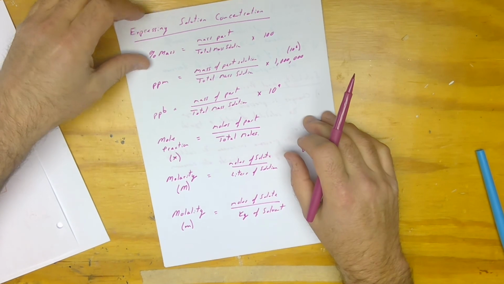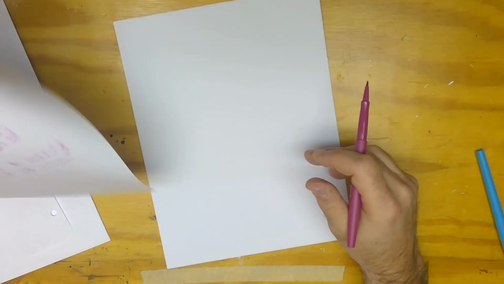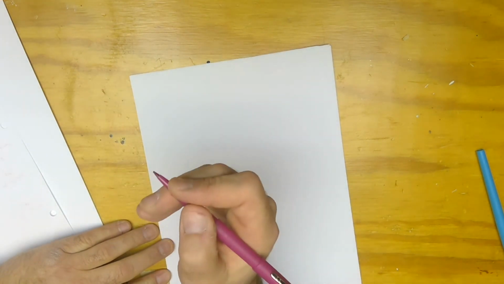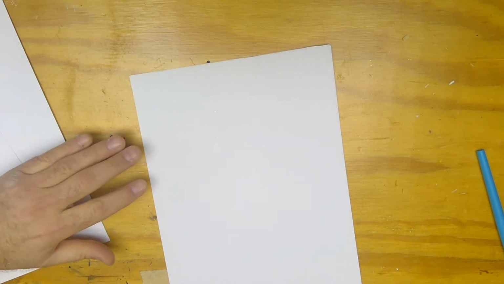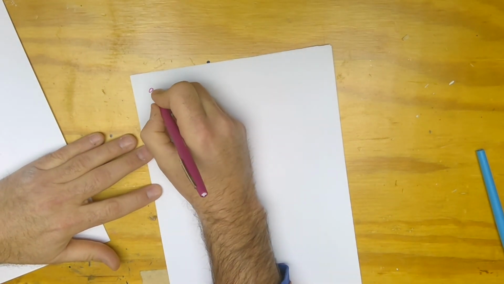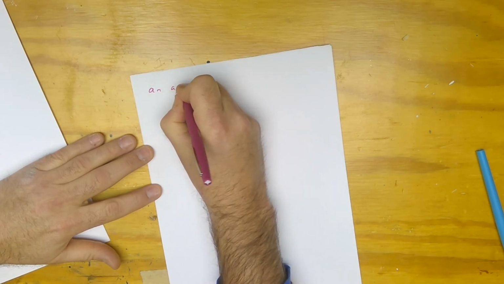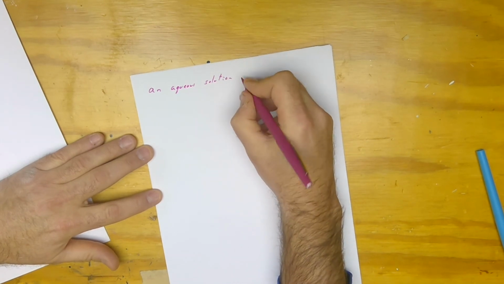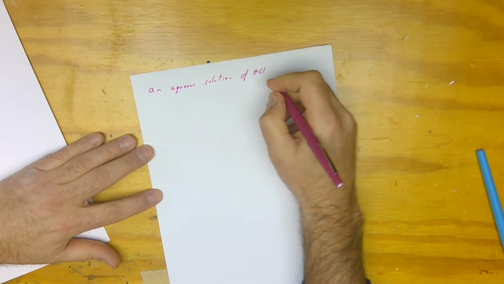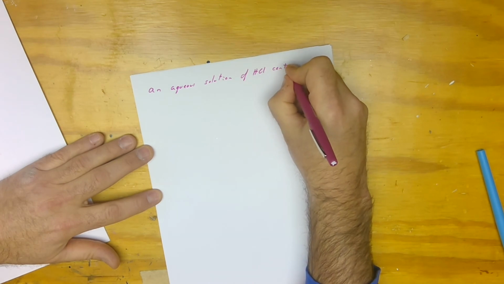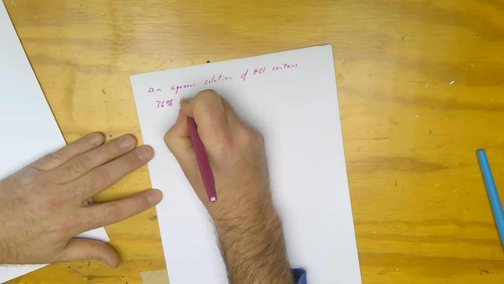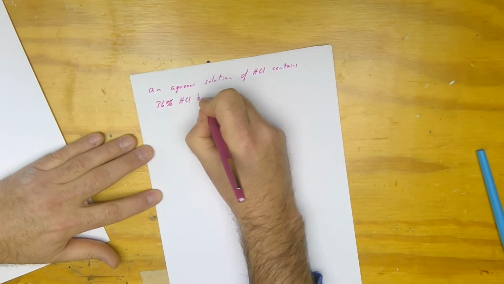I thought I'd do a quick problem with you on this, all right, because you could see something like this. Let's try a problem. We'll do this problem, and then I think we'll call it a day. All right, so an aqueous solution of HCl contains 36% HCl by mass.